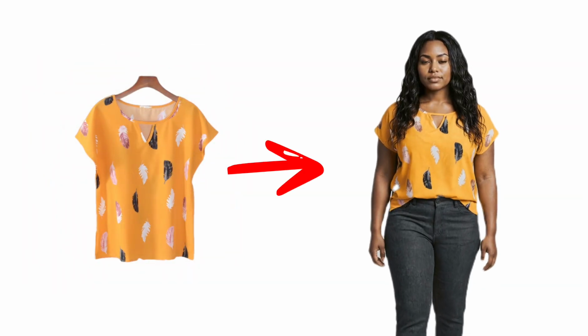In 2026, your clothing brand should not be struggling with photography. Let me teach you how to get high quality fashion images with AI that will save you thousands of dollars. The tool we're going to be using today is called Caimera AI.